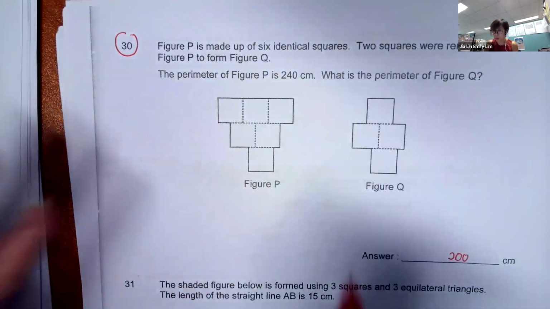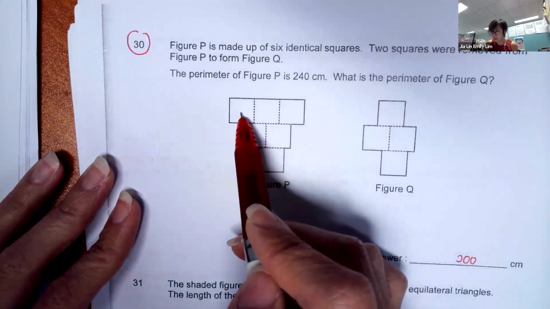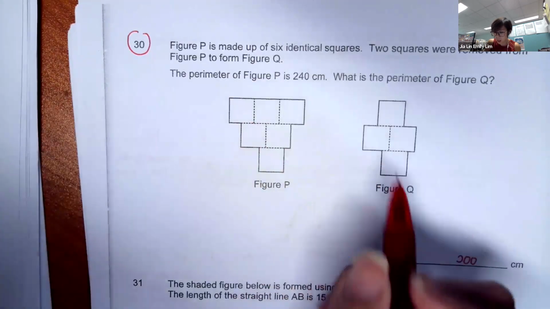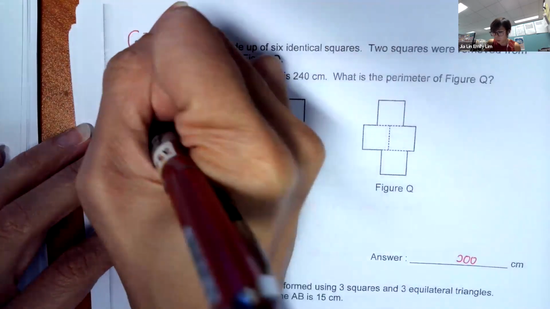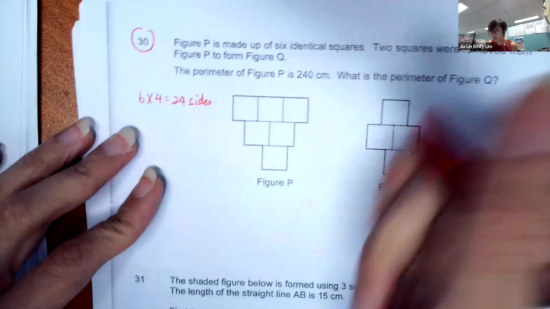So one square, I know that there are 4 sides. Okay, so in total, there are 1, 2, 3, 4, 5, 6, 6 squares. So 6 times 4, there's a total of 24 sides. However, not all 24 sides are outside. So what we can do is we can minus the ones that are being covered.